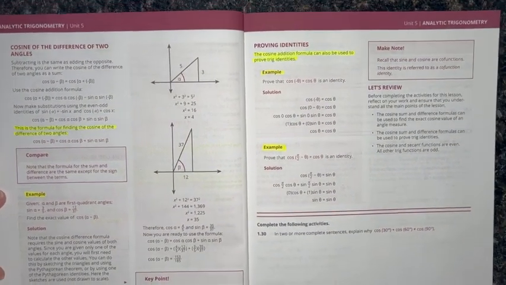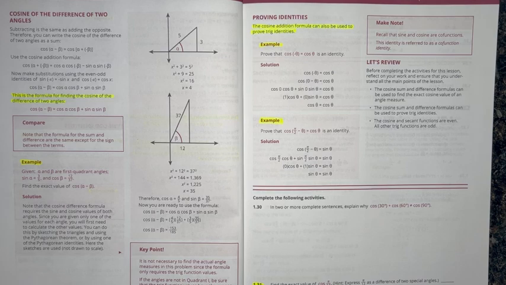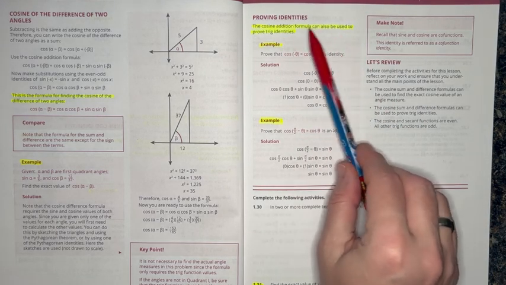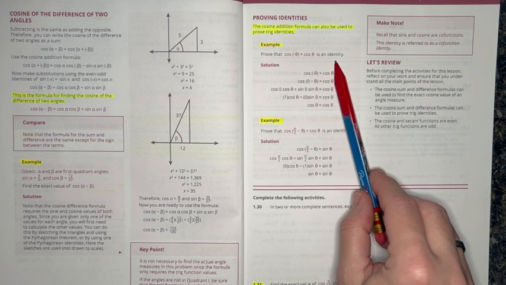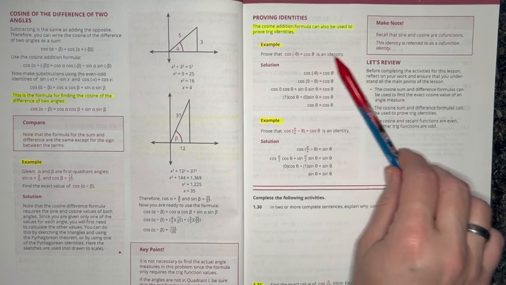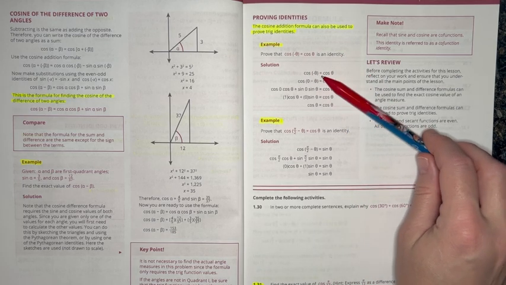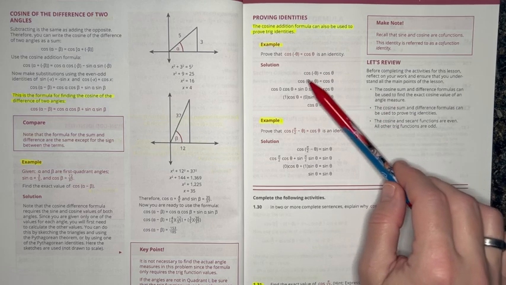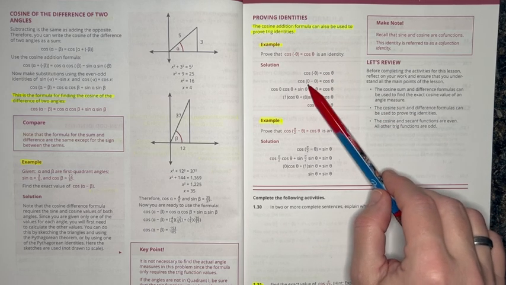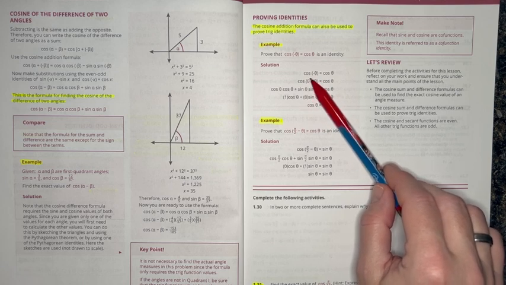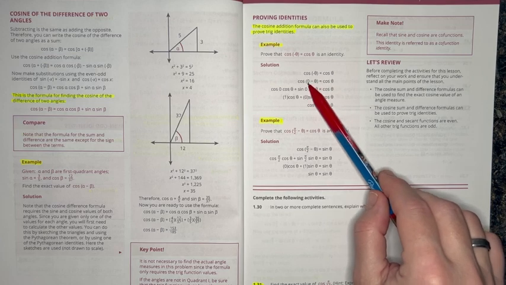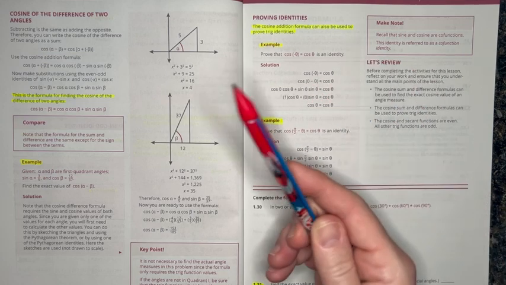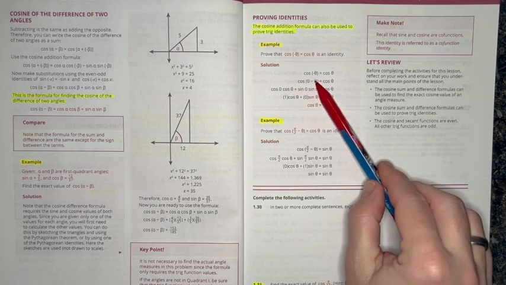All right, and then there's one last little bit about proving identities, and it says the cosine addition formula can also be used to prove trig identities. So they want you to prove that the cosine of negative theta is equal to the cosine of theta as an identity. So they started with this cosine of negative theta, and they broke it into two parts, right? It still hasn't changed the value of theta, because for it to be a negative number, it has to be subtracted from 0. It's got to be less than 0. So they broke it into those two parts.